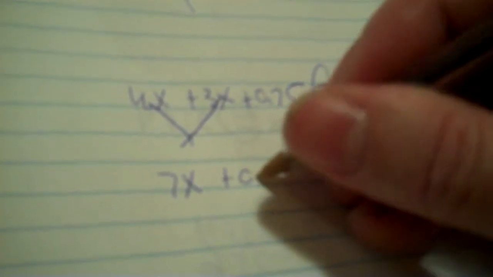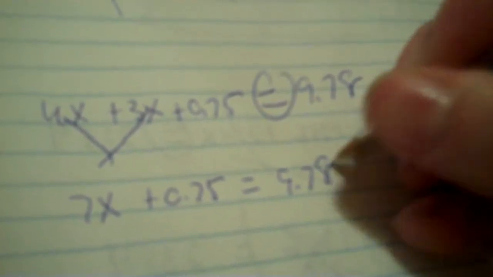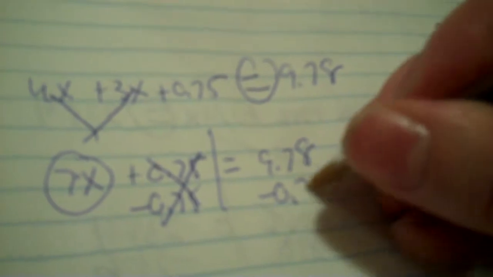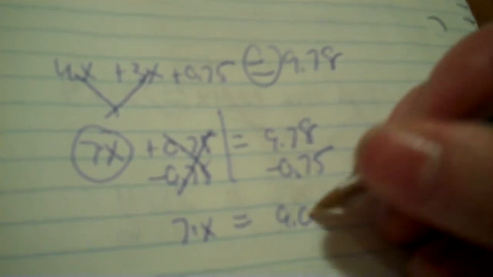And then I just solve for x first, so I combine those because they're on the same side. 7x plus 0.75 equals 9.78. Okay, then I'm going to minus 0.75. Minus that, you get 9.03. Then divide by 7.